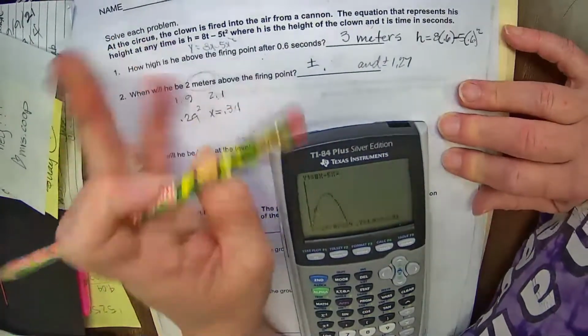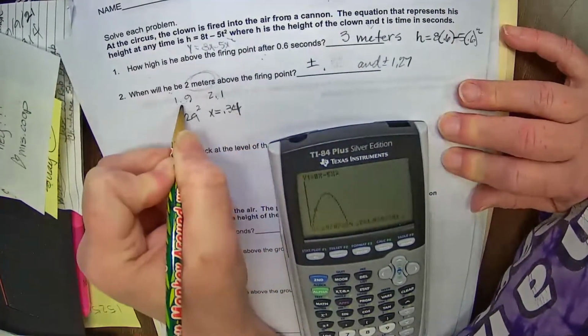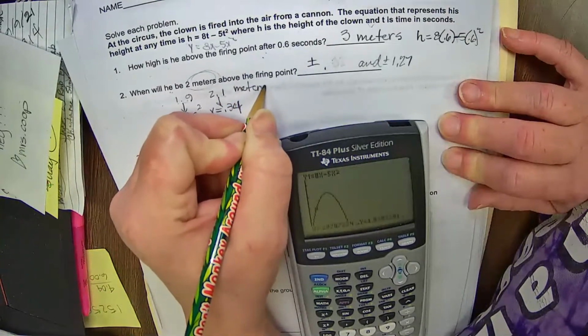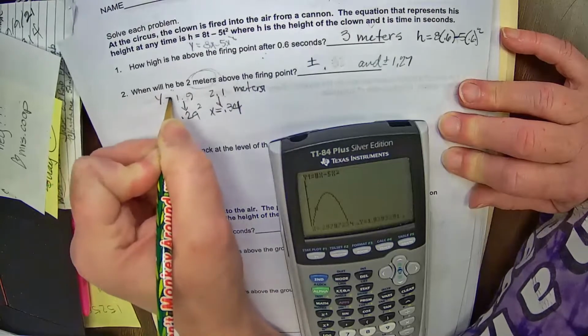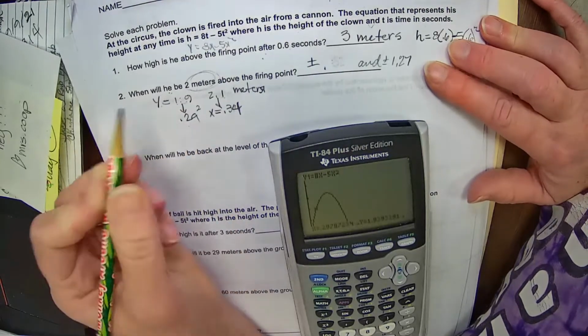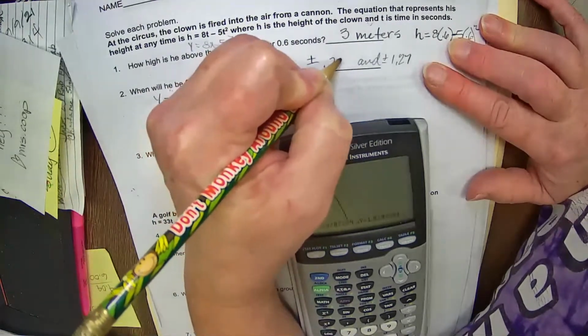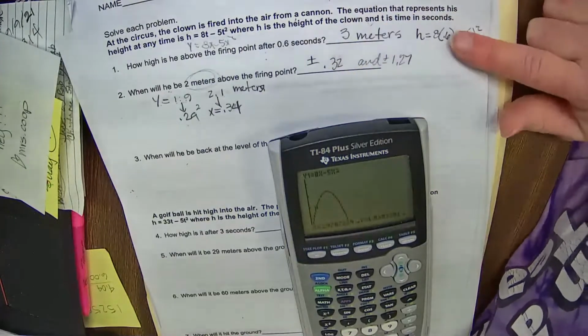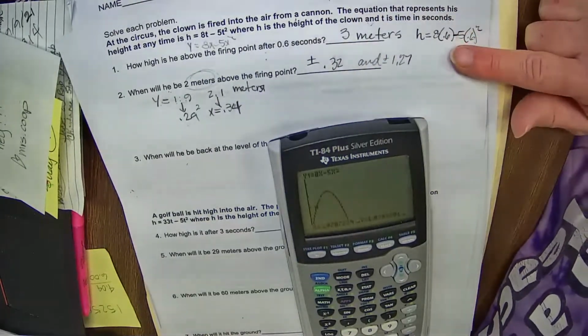That actually was a good reference, 0.34. So when y was 1.9, it was 0.29. Okay, and I had 0.32. So this is not going to be an exact science right here, but it'll work.